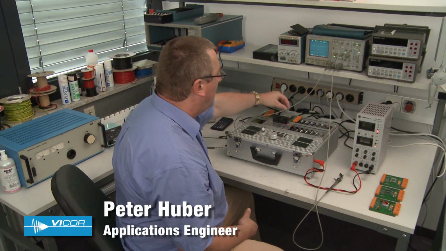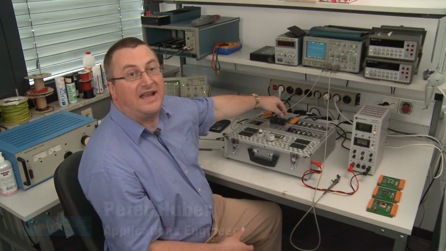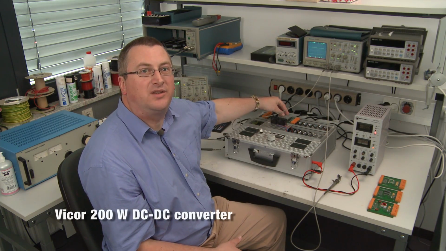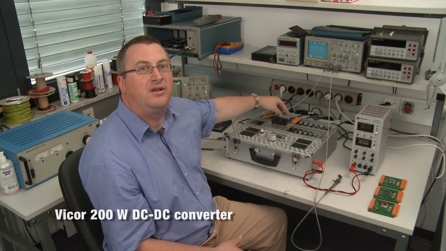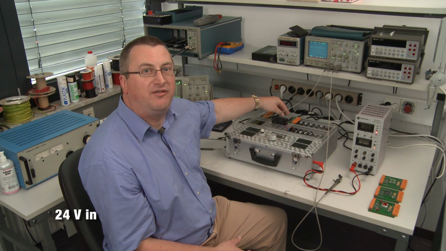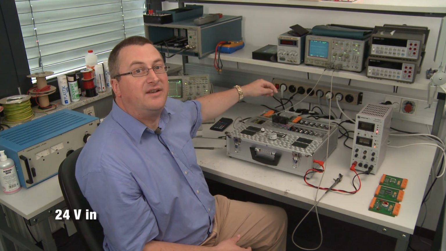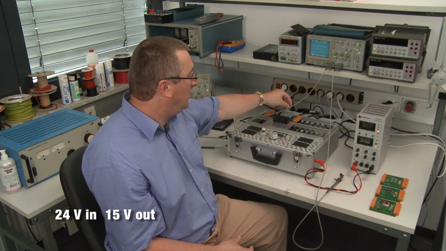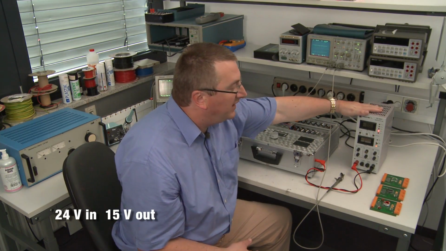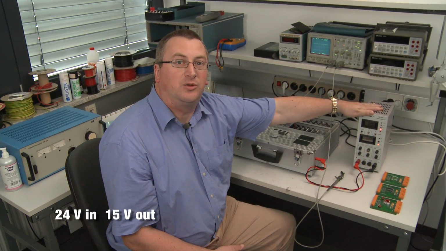I will show you the measurement of output voltage ripple of a DC to DC converter. Our device under test is a Vicor 200 watt DC to DC converter with an input voltage of 24 volt that is coming from an internal power supply and a 15 volt output that is loaded by an electronic load on the output side.